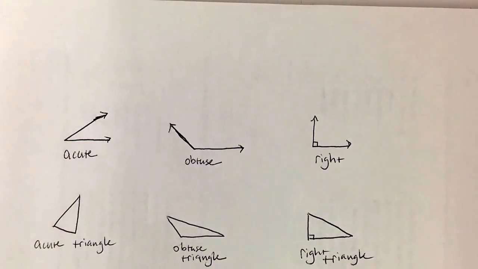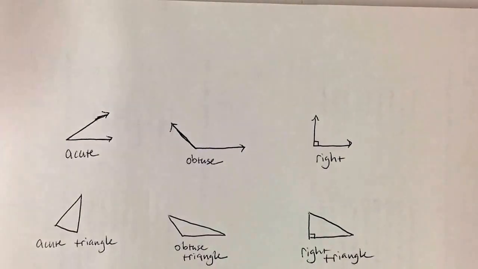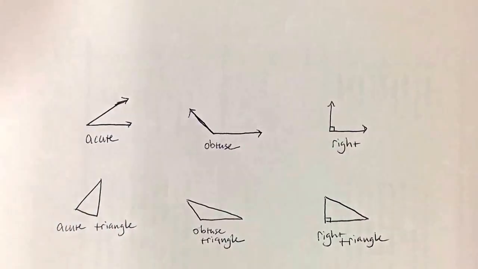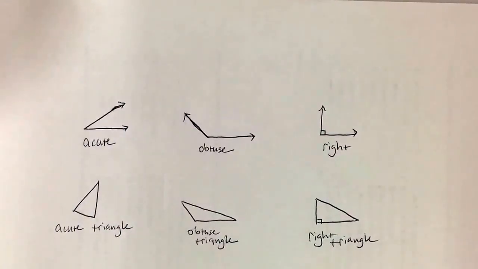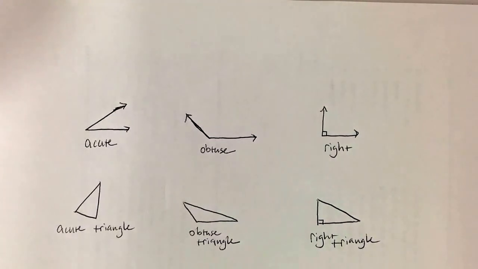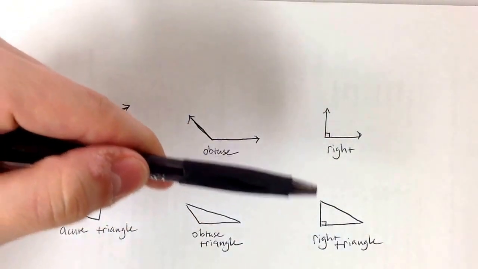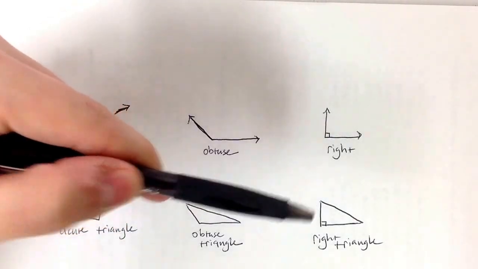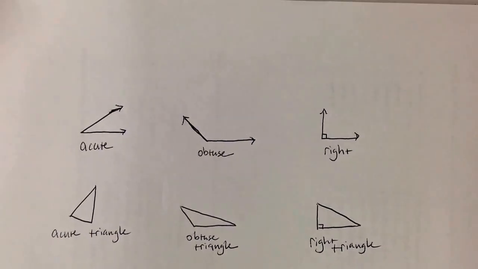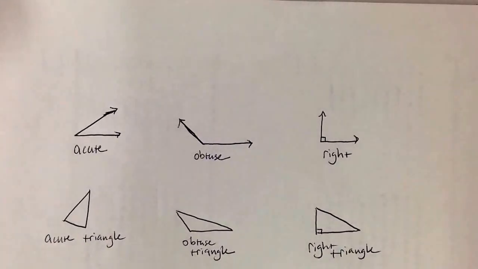So three acute angles. An obtuse triangle has one obtuse angle, meaning one angle larger than 90 degrees. Now, it can't have more than one angle larger than 90 degrees, otherwise we aren't talking about a triangle anymore. And then finally we have a right triangle, which includes one 90-degree angle. So that's how I would classify triangles based on their angles.